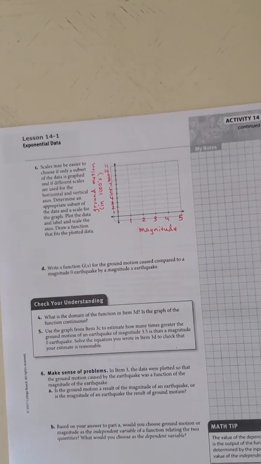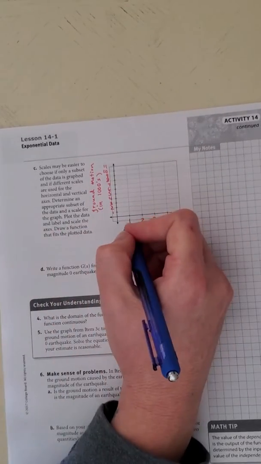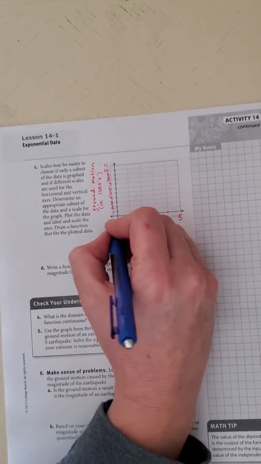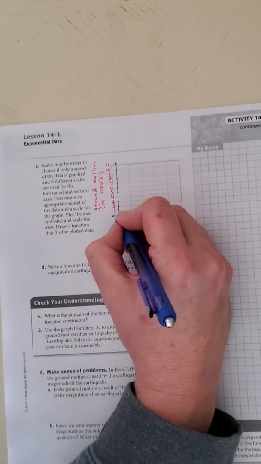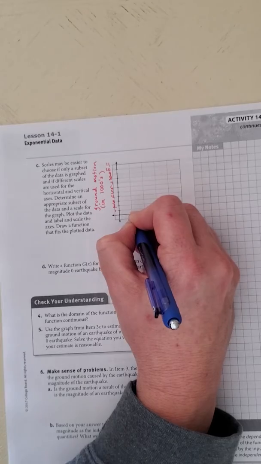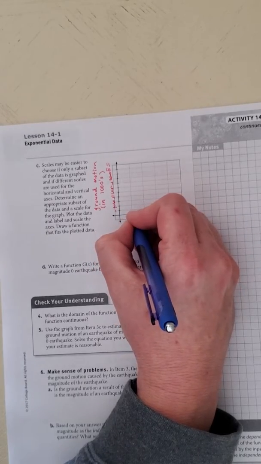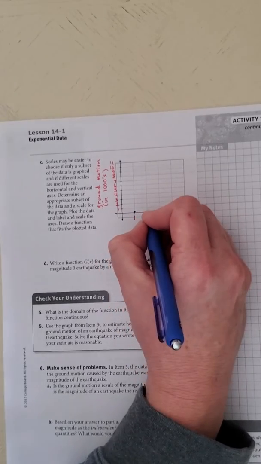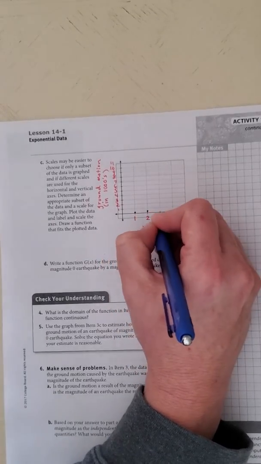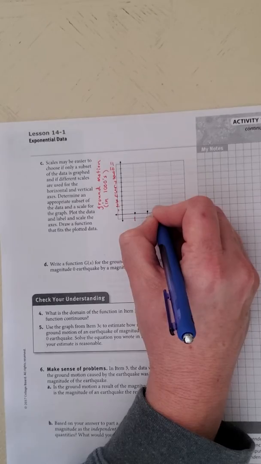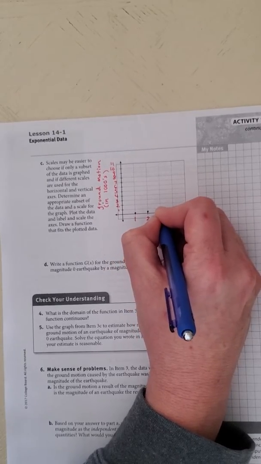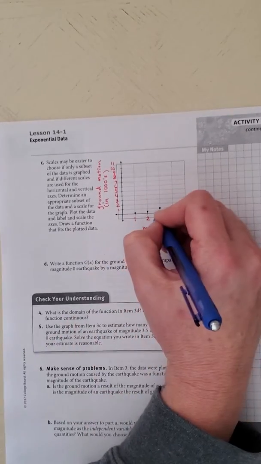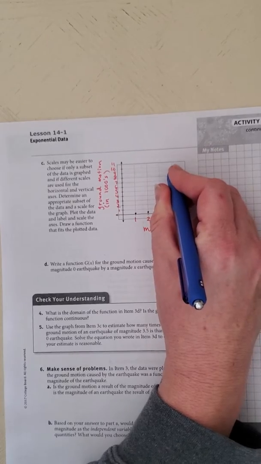Okay, so I'm going to go ahead and graph my first point. My first point is 1, 10. 1, 10 would be really, remember these are in thousands, it'd be really close to the axis. And then 2, 100, just a bit up. 3, 1,000 would be right here. 4, 10,000 would be right there.